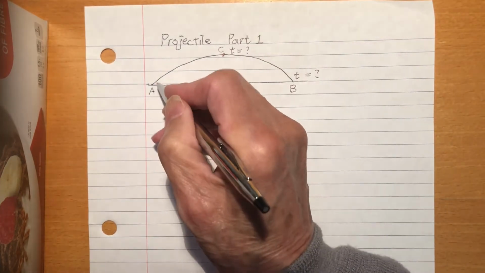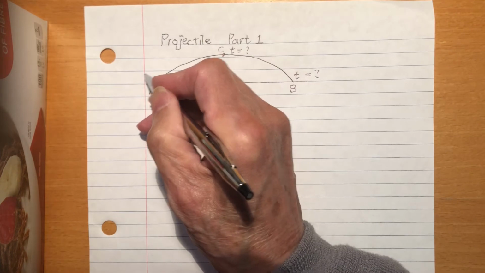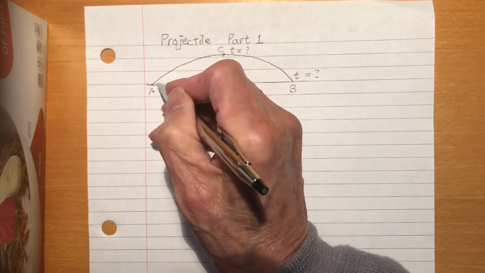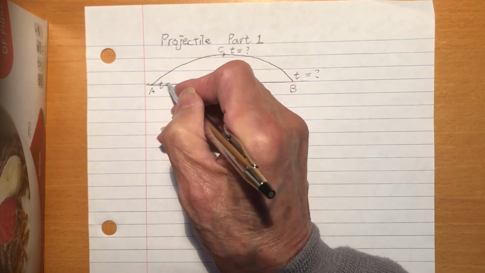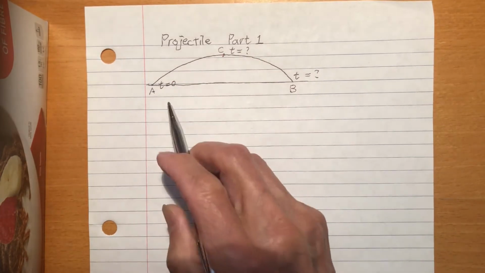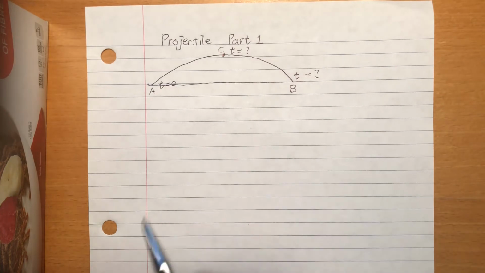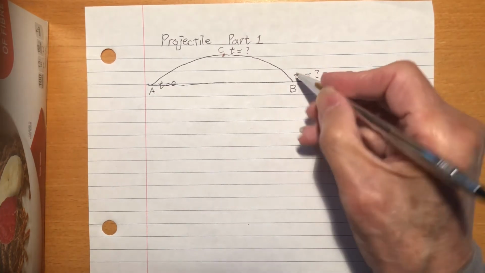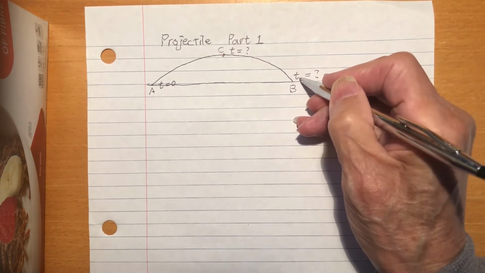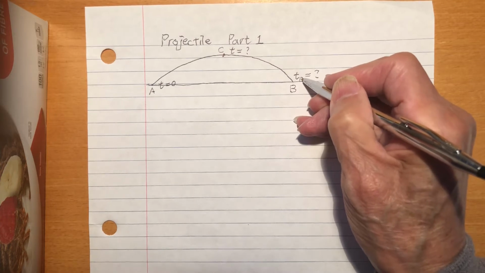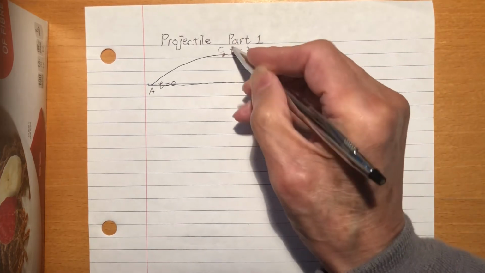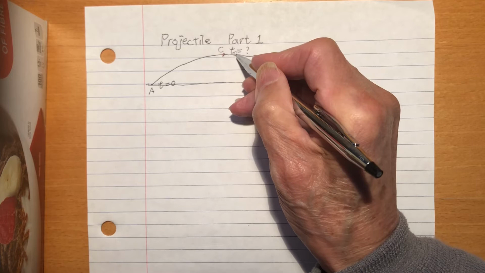And the time here, I call it t equals 0. You start from time 0 and find this time, this time. Let's give the time a subscript: the time at point B, and this time is the time at point C.